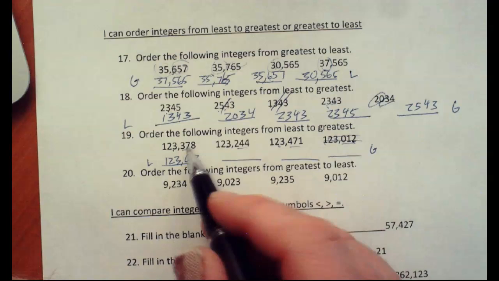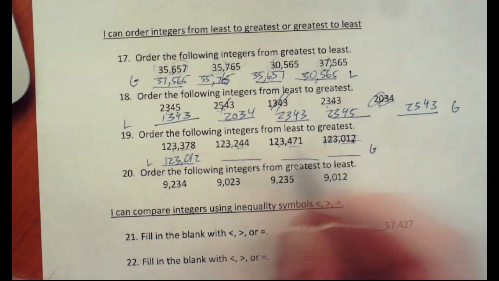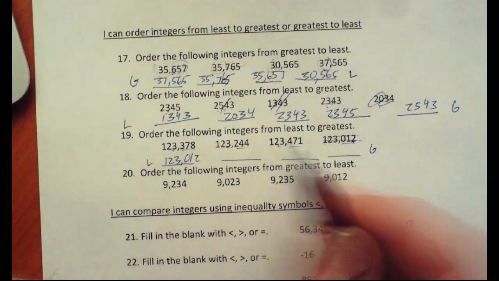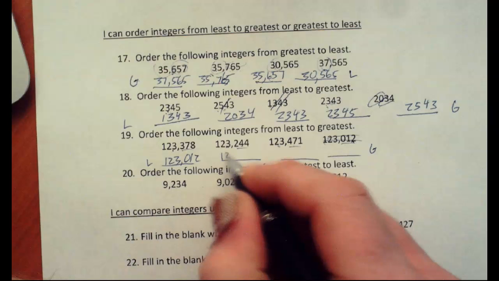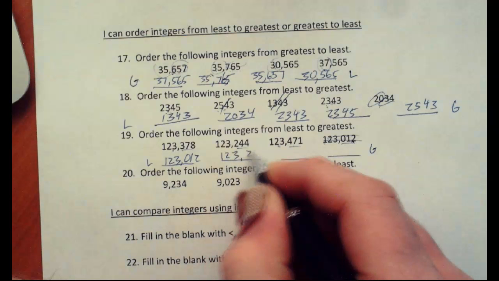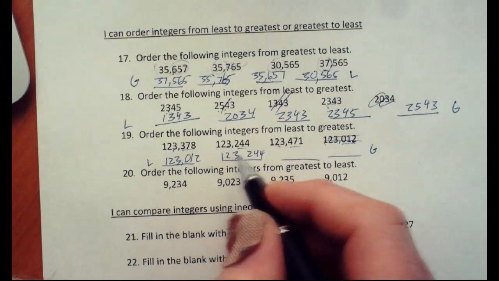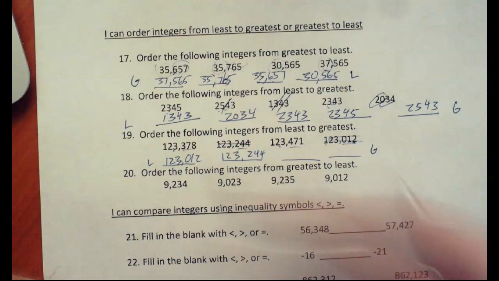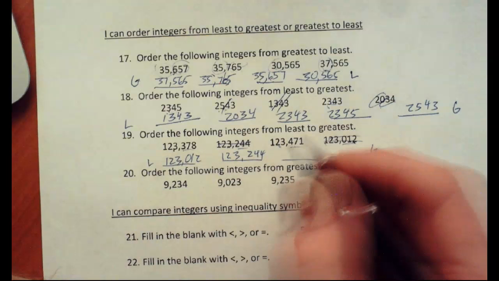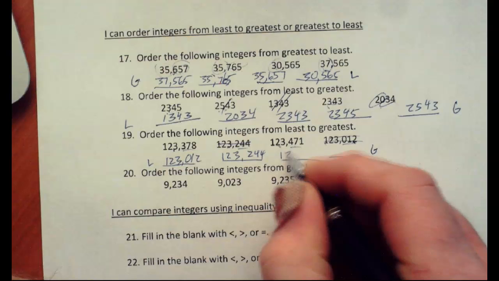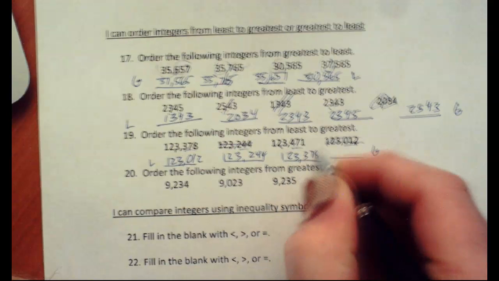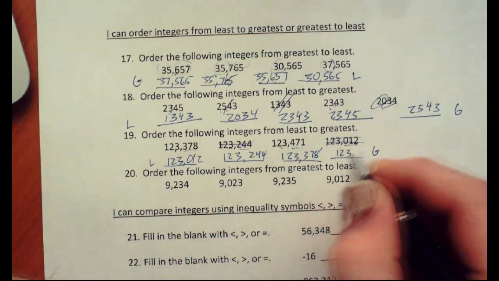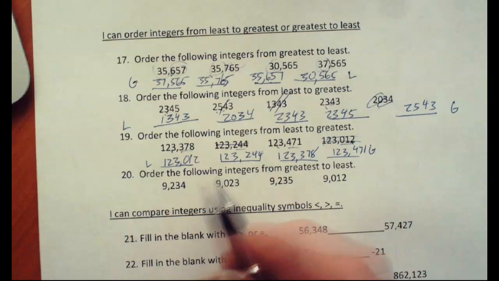Now we've got 378, 244, and 471. I can just focus on those because remember, they're all 123. So the next one would be 244. So 123,244 would be the next one. And then 123,378. And then 123,471. Let me just double check this.